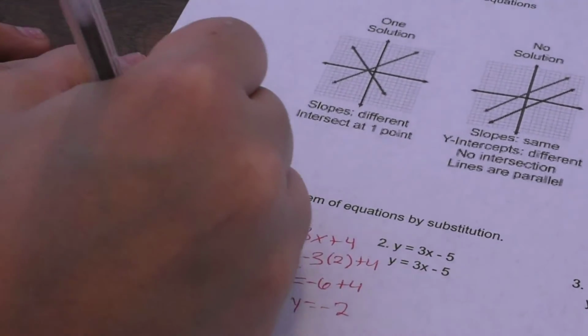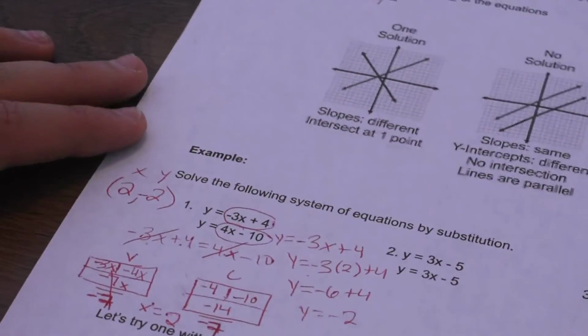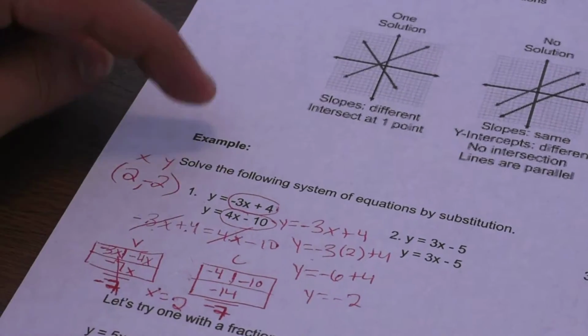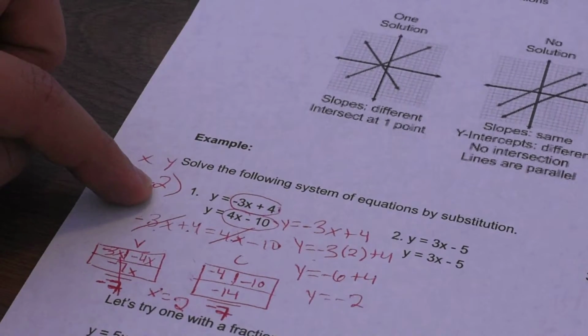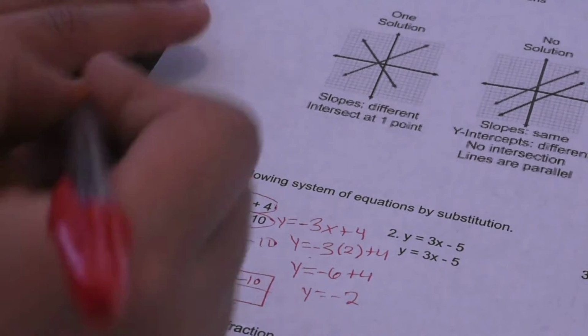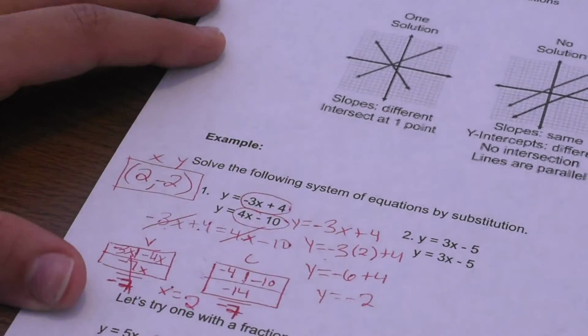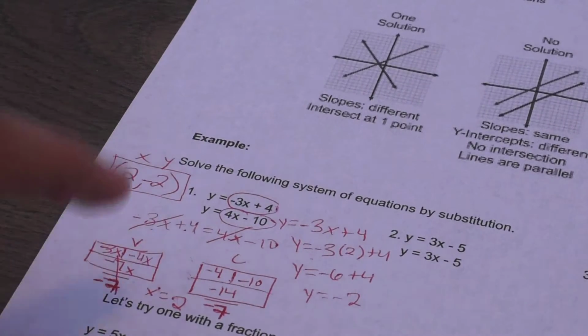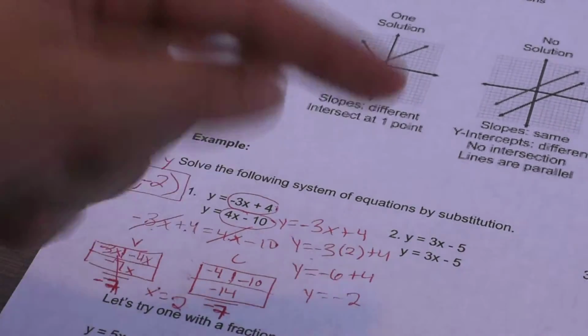So my x value I solved for was 2. My y value was negative 2. So that's where they intersect. That's their point of intersection. All right? So remember, set the equations equal to each other, solve for x, plug in, solve for y.